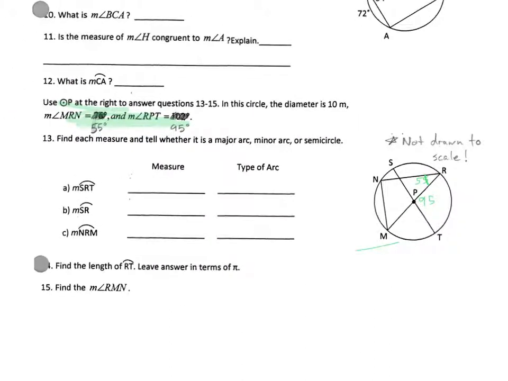Now, when we talk about SRT first, SRT definitely is a semicircle. So I'm going to write in semicircle. Just type semi for short. It's got to be 180. Then when I start talking about SR, that arc has to match, if I follow it in, that central angle that I just drew out. That central angle right here.